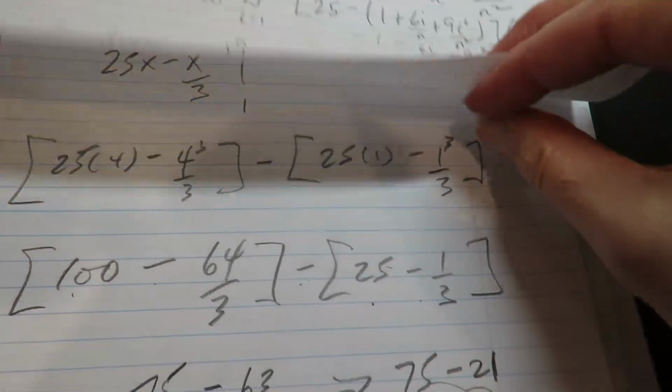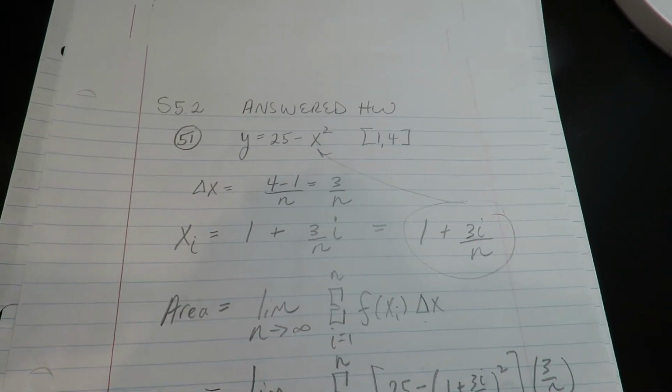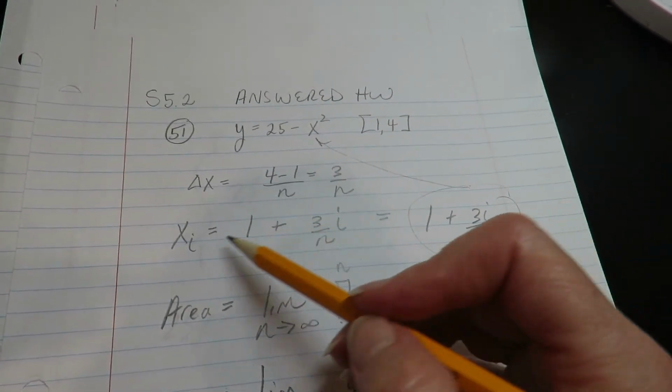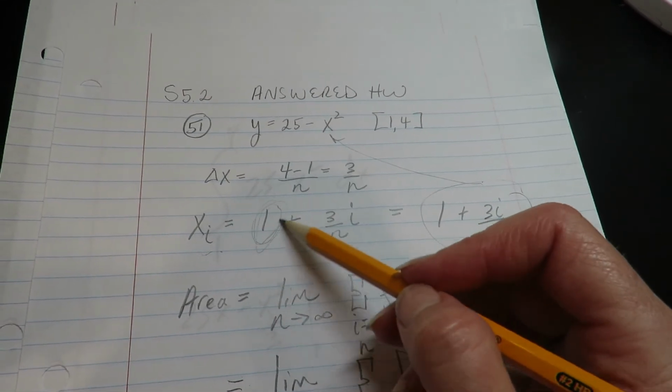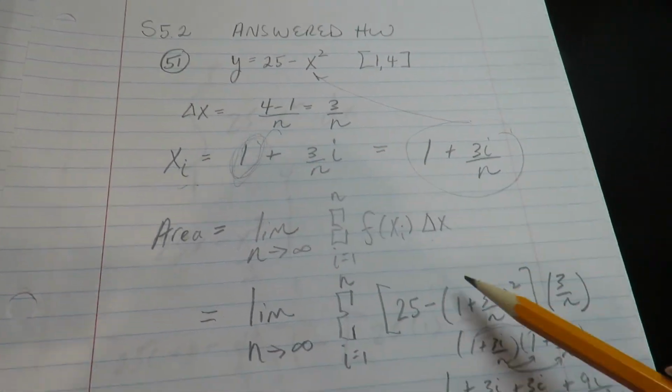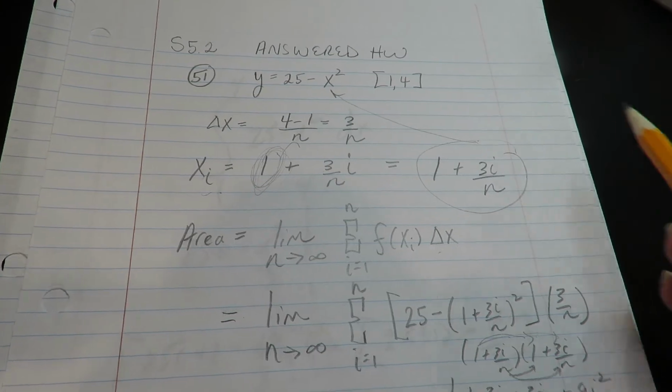Alright gang, so that's it. That is the steps for number 51. So this one was sort of interesting because for the x sub i, the start point wasn't 0, and now it's 1. And when it's 1, you have to use that. You have to use the start value.